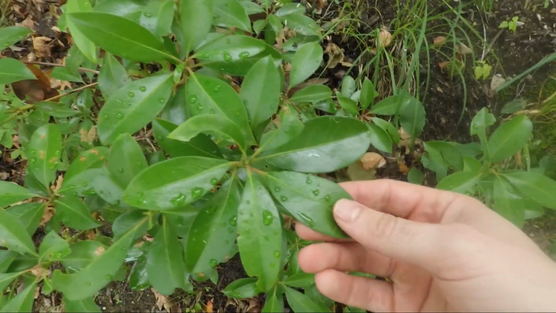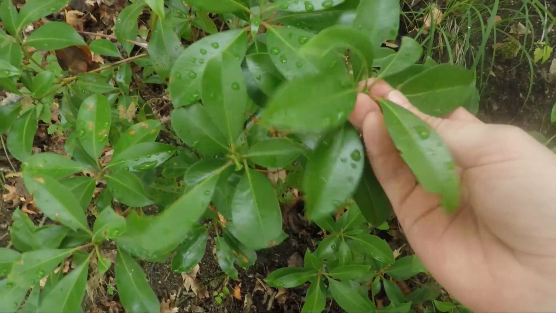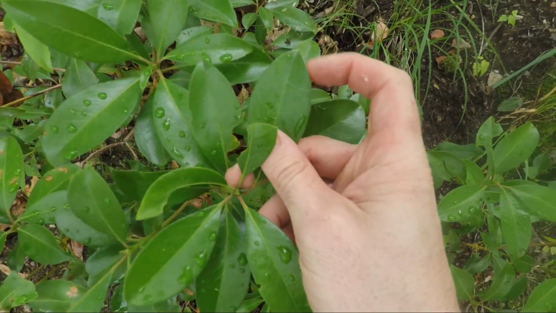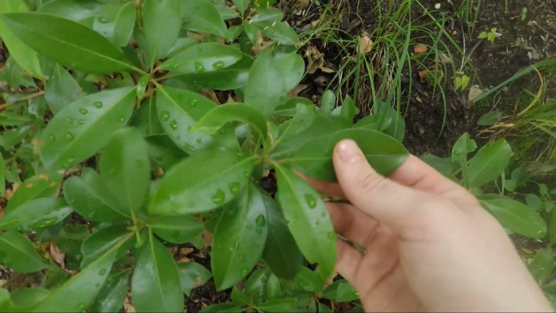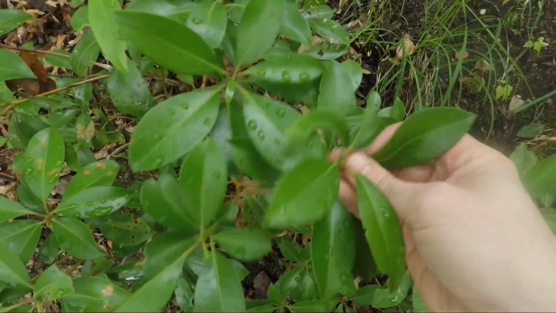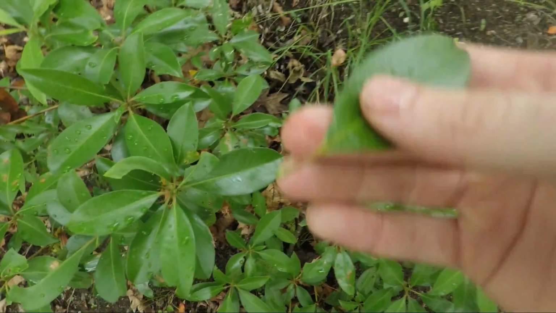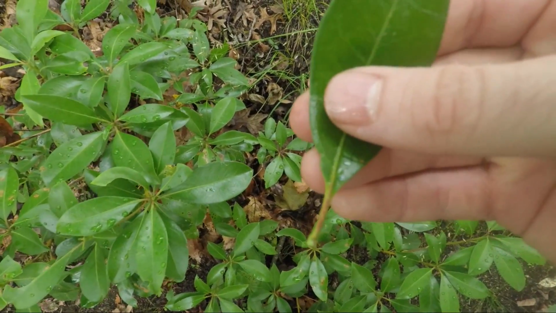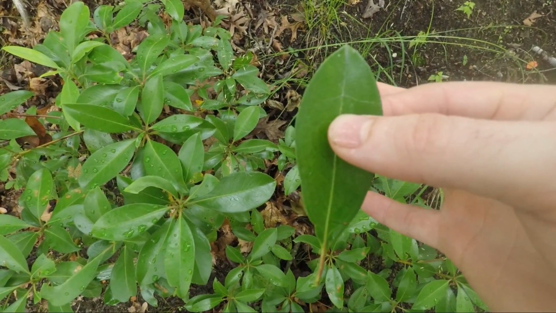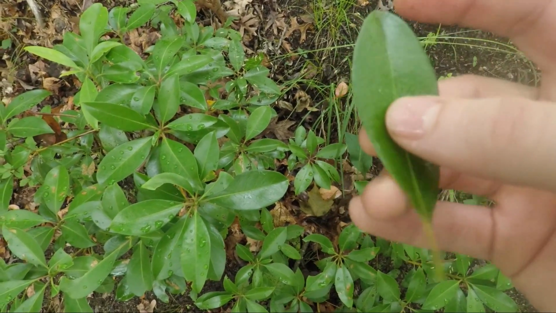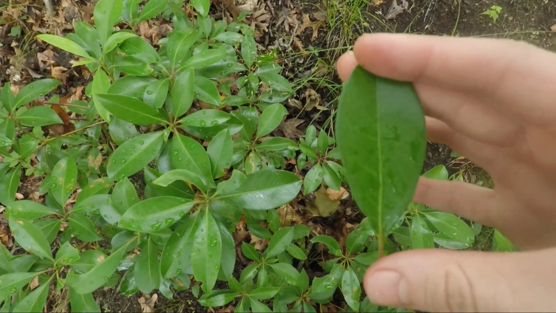If you look at this leaf, you see the edge of the leaf? Smooth edged. Not all leaves have smooth edges. I'm gonna pull it off, it has a stem too. Certain leaves have stems, so this leaf is stemmed, smooth edged, and it's got a long shape, elongate.